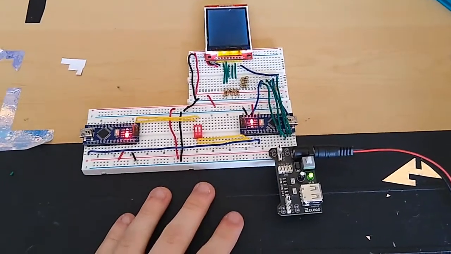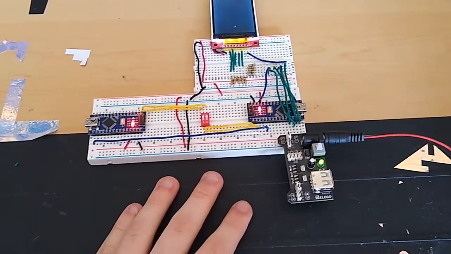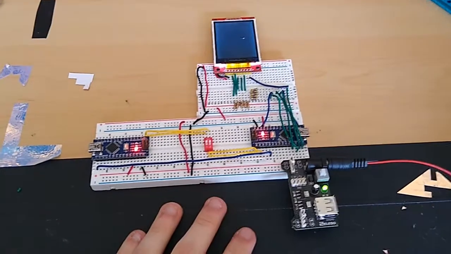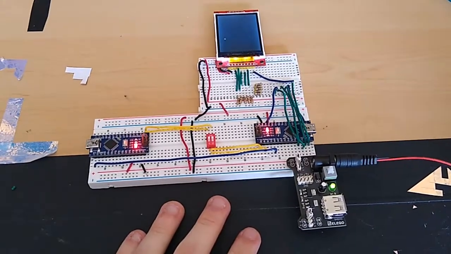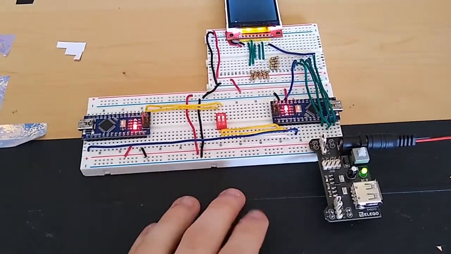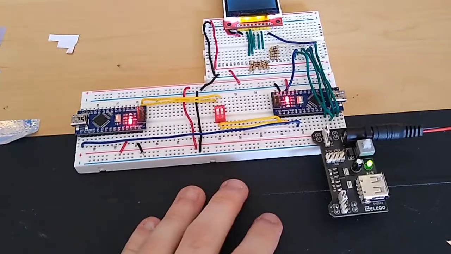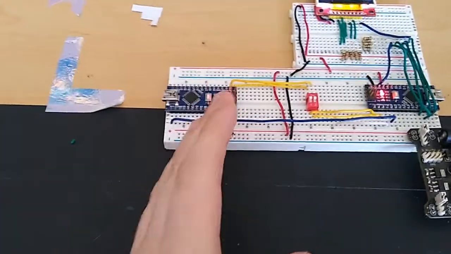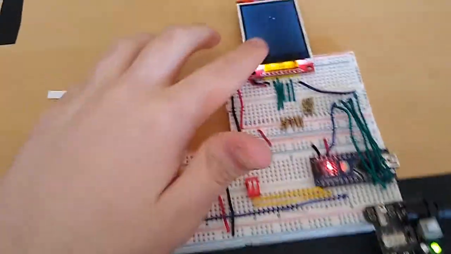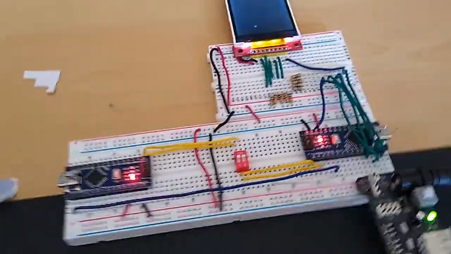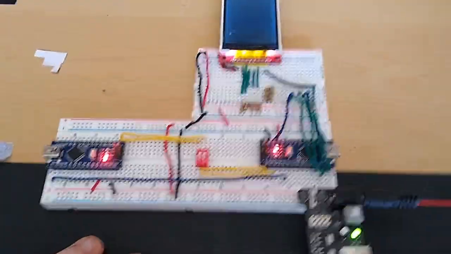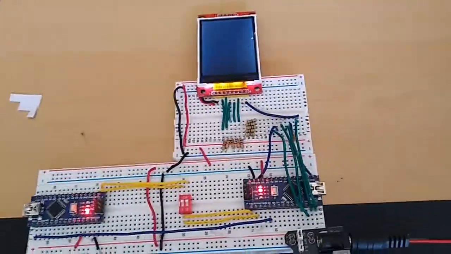Okay, so here's a project I've been working on for a while. It is an attempt to make an Arduino-based computer. What I have right here is very reminiscent of early retro computers in the fact that it has a CPU and then a separate display chip connected to a display. I've always liked retro computers, so this was sort of an attempt at building my own.